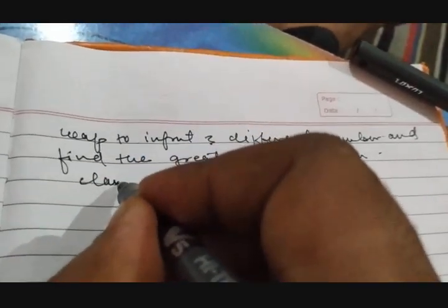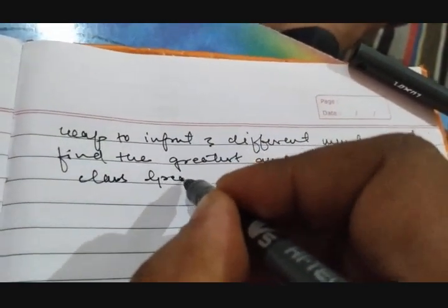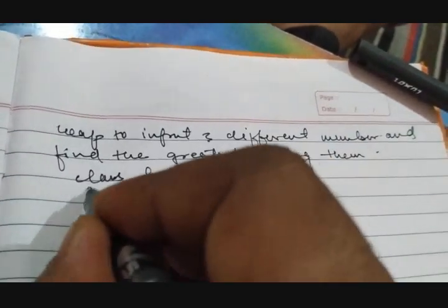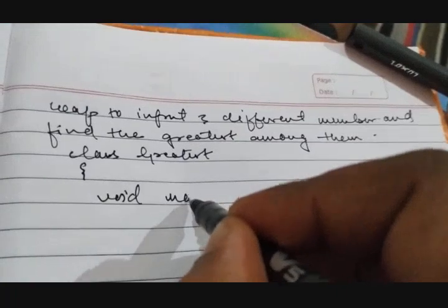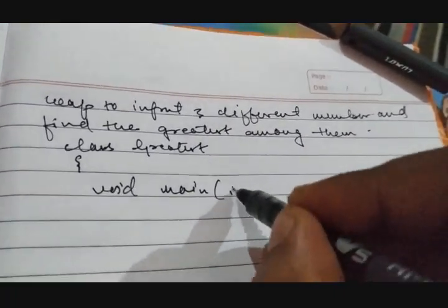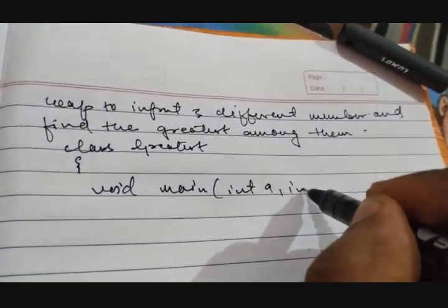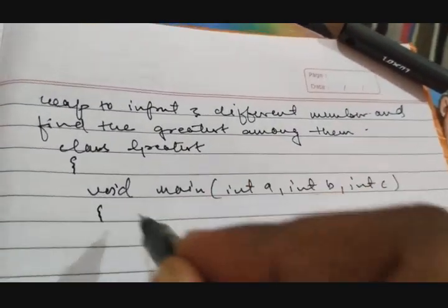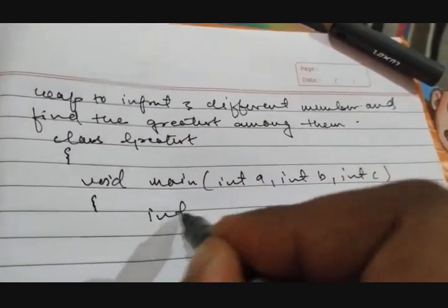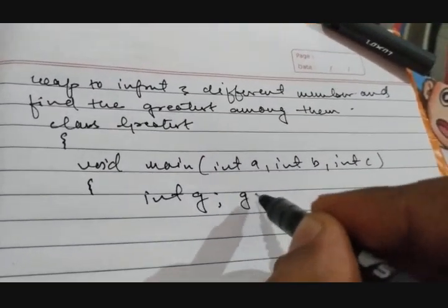So class greatest, public static void main. You need three variables: int a, int b, and int c. We need to store the greatest, so int g, and g equals 0.